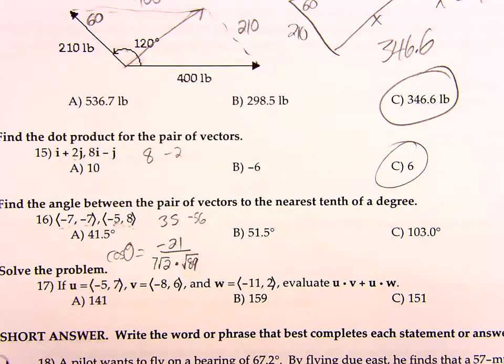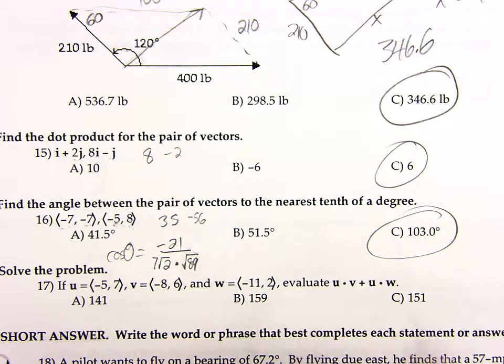Okay, so there's that one. I forgot what my answer was. Oh, it's 103. There we go. Choice C.